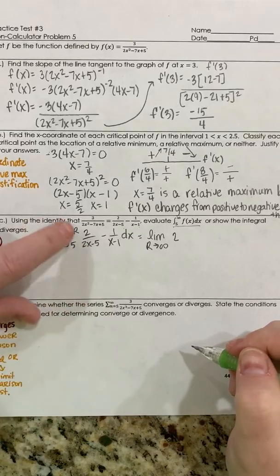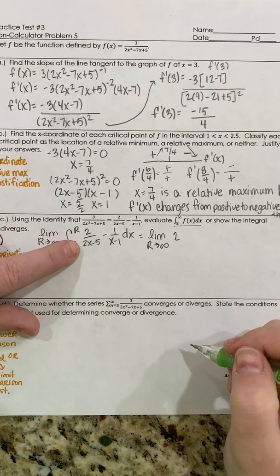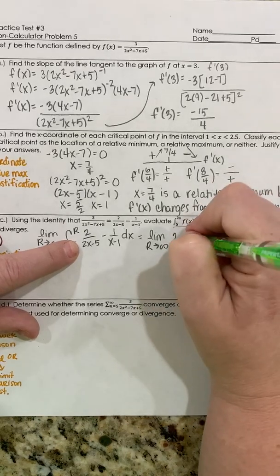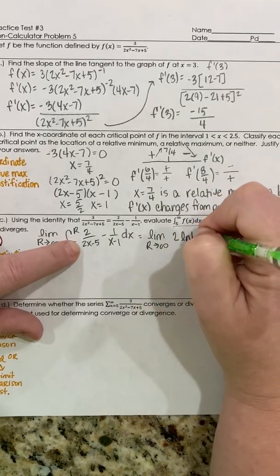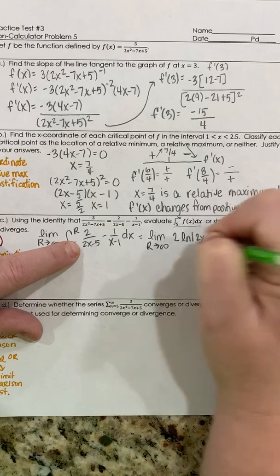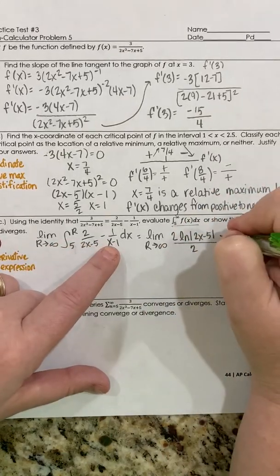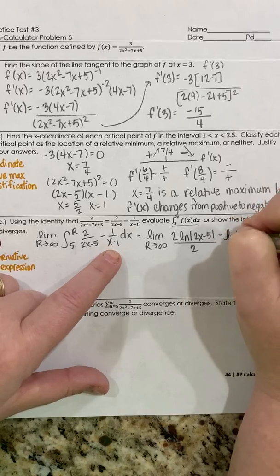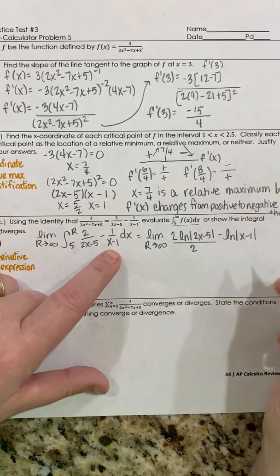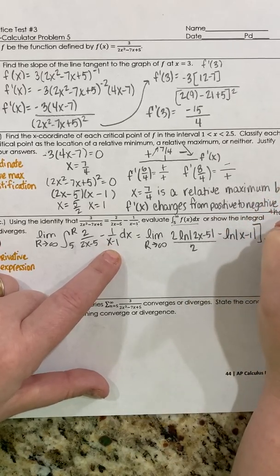This is 1 over a linear, so the antiderivative of 1 over u is ln of (2x minus 5) divided by the derivative of that linear on the inside, minus ln of (x minus 1), from 5 to r.